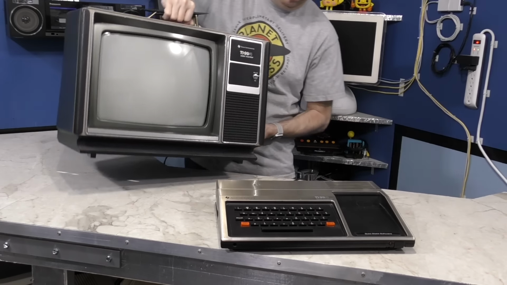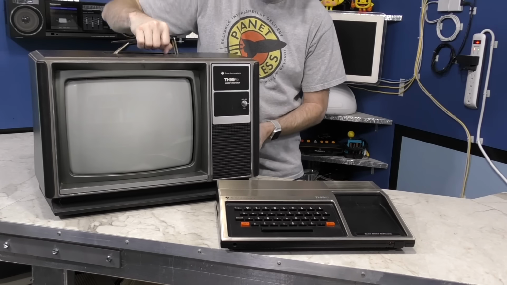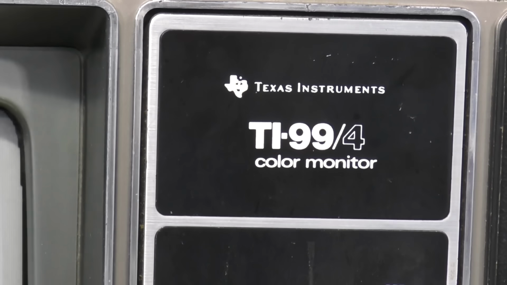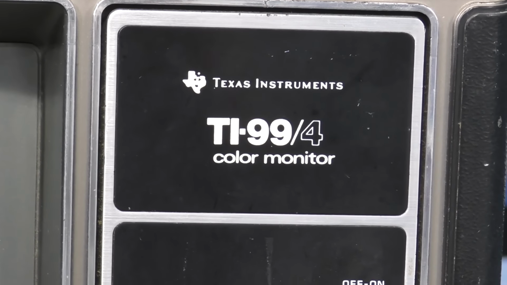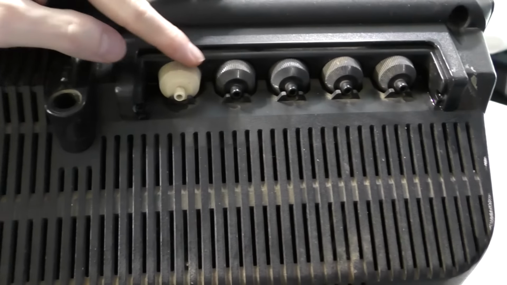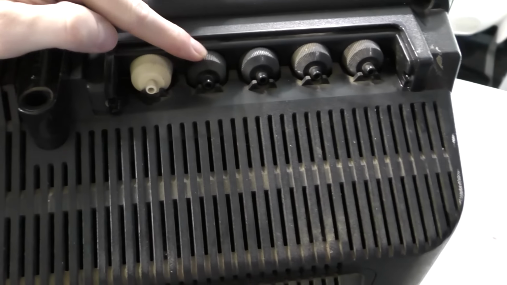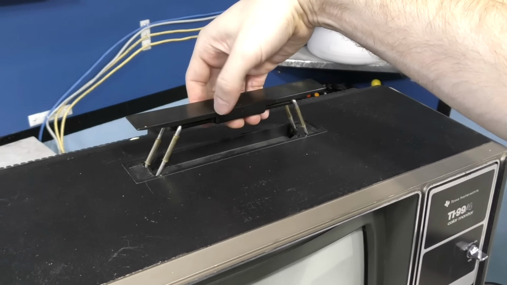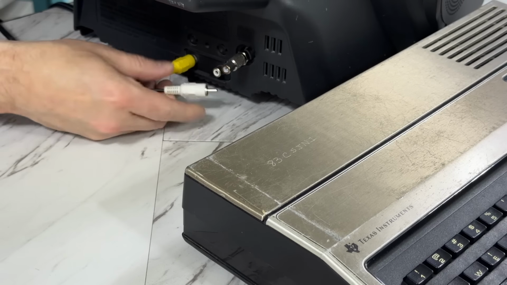But before I do, I should also mention TI had a custom monitor for the TI-99, which was actually just a modified Zenith Chromacolor 2 television with a TV tuner removed. In fact, you can even see where the antenna originally mounted, along with some screen adjustment controls on the rear. It also had a handy carry handle on top. However, I don't have one of these handy at the moment, so I'll be using my regular Samsung television for the moment.